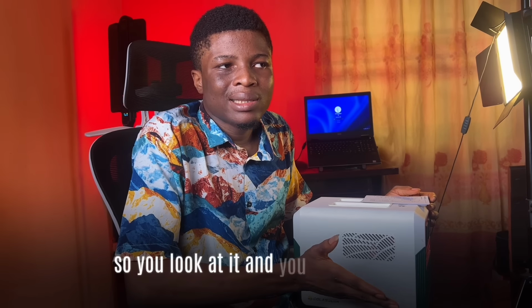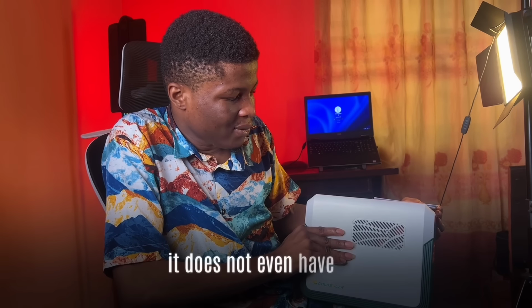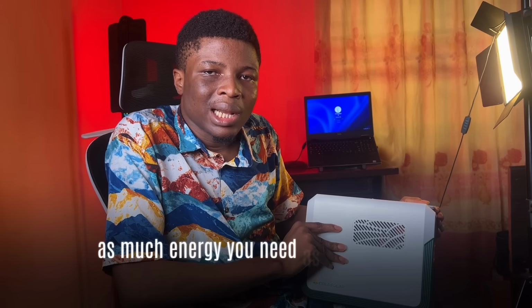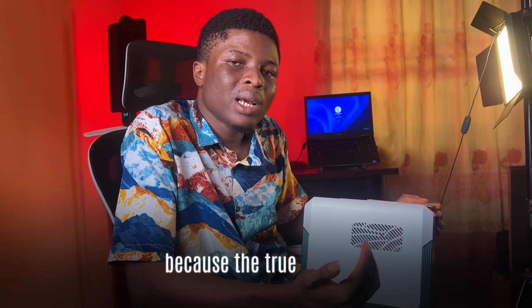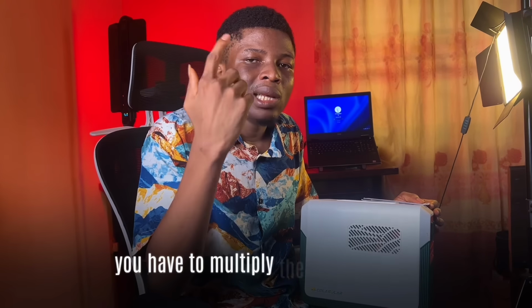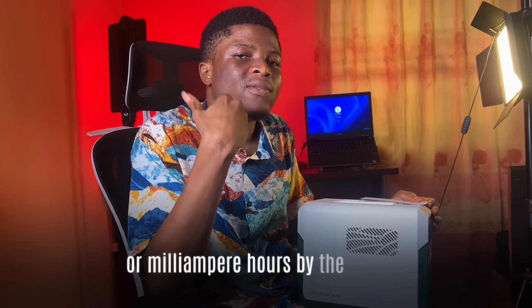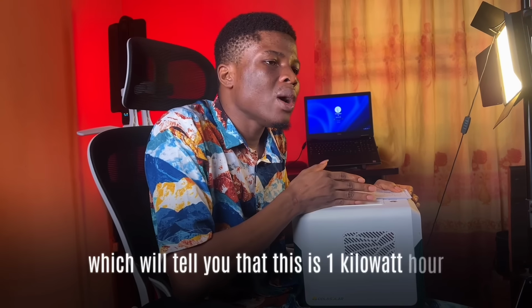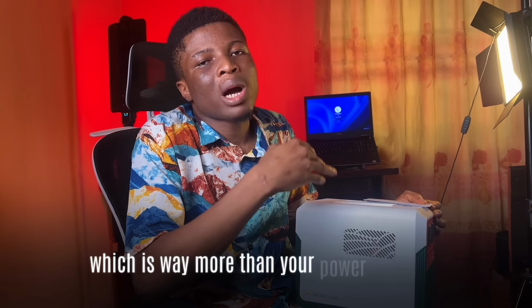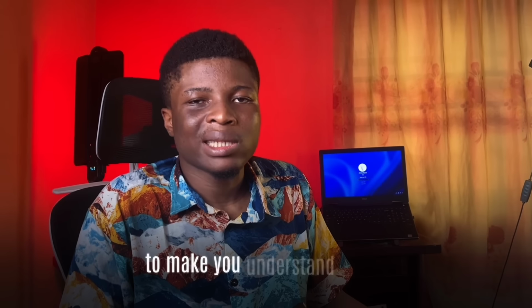So you look at it and you say, this thing does not even have as much energy in it as a power bank. But that's a lie, because for the true capacity, you have to multiply the ampere hours or milliampere hours by the voltage, which will tell you that this is 1 kilowatt hour, which is way more than your power bank has. So let's give another example to make you understand better.